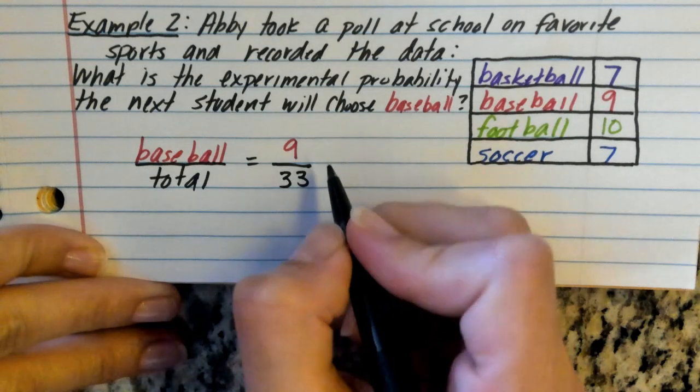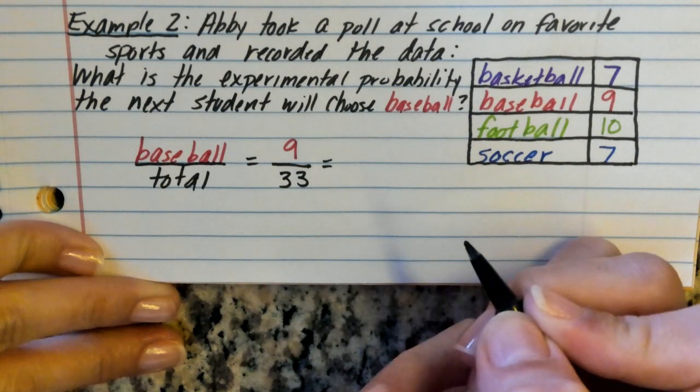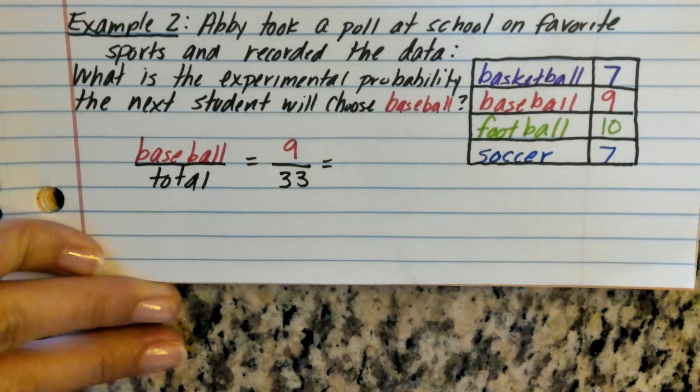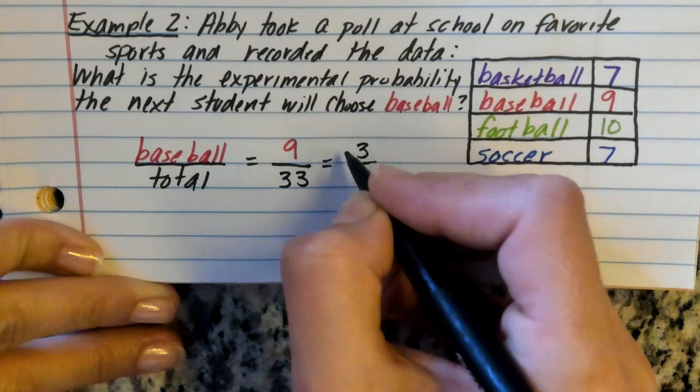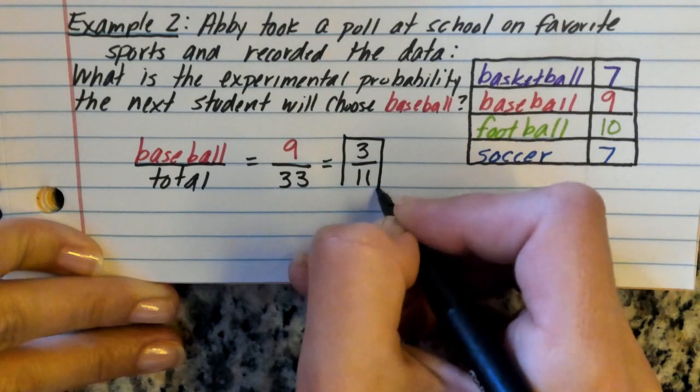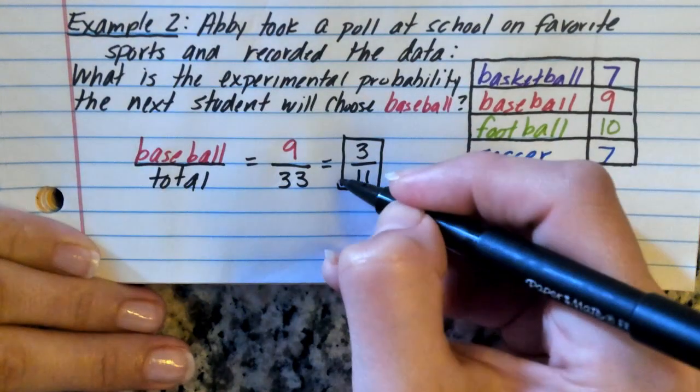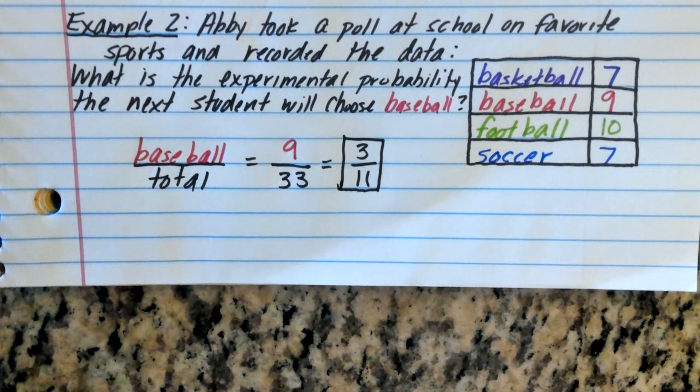you're going to wind up with 33. So again, this will simplify down. Both of these are divisible, ironically, by 3. Your answer will be 3/11. We're just going to leave this one as a fraction because it comes out to weird decimals and percentages. And ladies and gentlemen, that's it. That's all it is for theoretical and experimental probability.